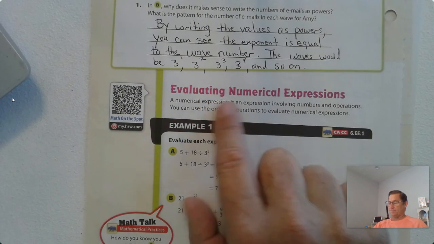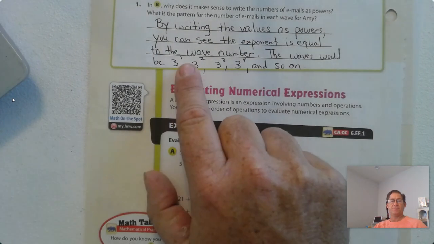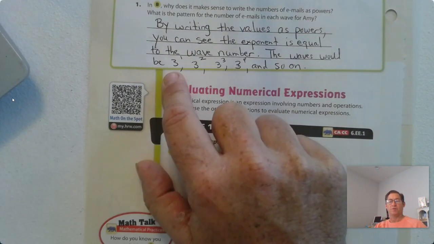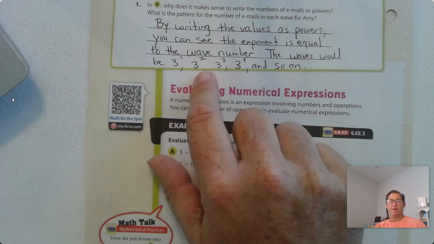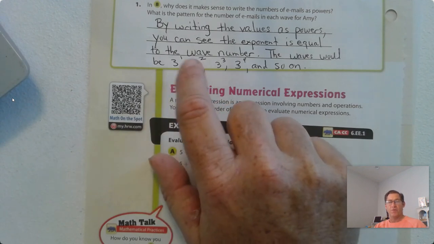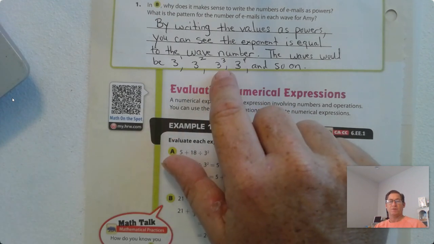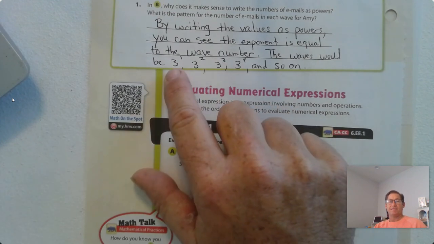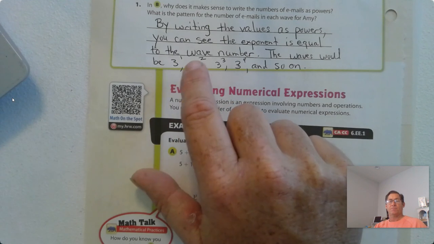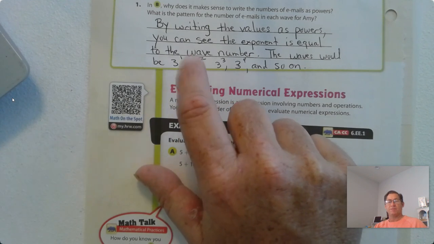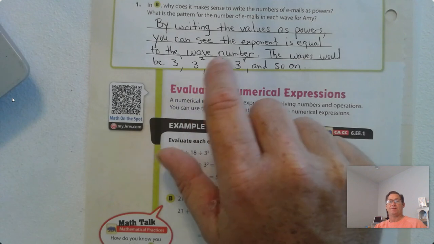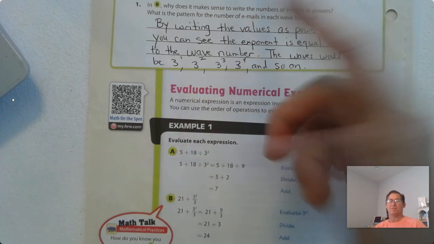So in our case, again, it's 3 to the first. That means that in the first wave, there's going to be 3 emails. In the second wave, we have those 3 times the 3 emails they're sending. Then in the next one, we have these 3 plus the 3 emails that the second group of 3 sent. So we have 3 sets of 3, and so on.